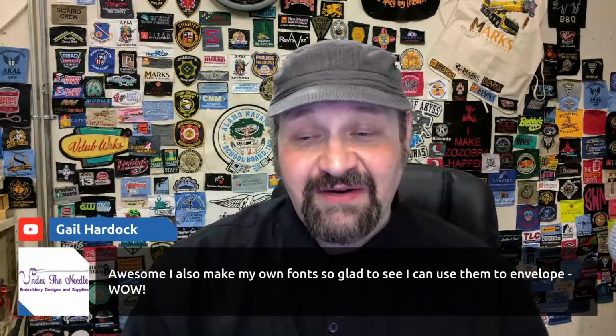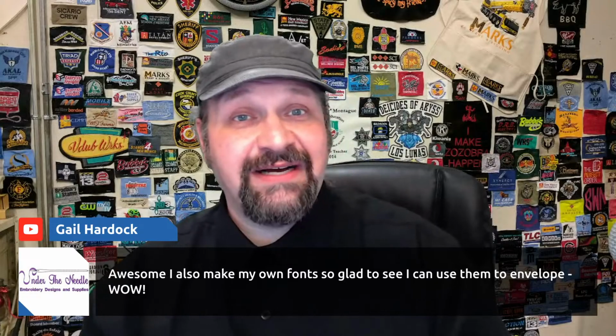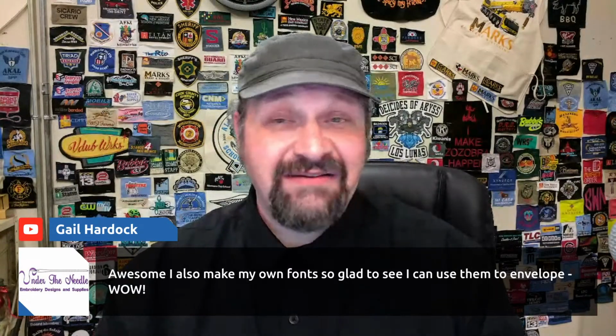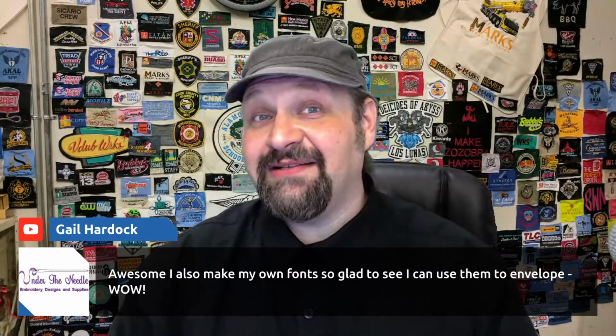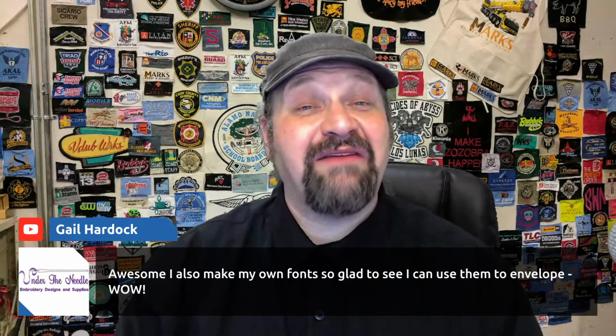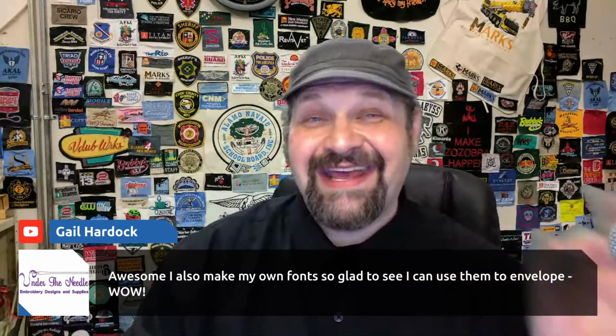So Gail says, I make my own fonts, so glad to see I can use them for envelopes. Yeah, especially if you make your own BE native fonts. Now, don't get me wrong, I've done some things to make fonts work better for envelopes. Why is ACE1 a thing? ACE stands for all capital enveloping fonts. The fonts are made where they don't have ascenders or descenders that break up the lines, so they tuck really nicely into a multi-line layout. I drew the fonts to work for envelopes.